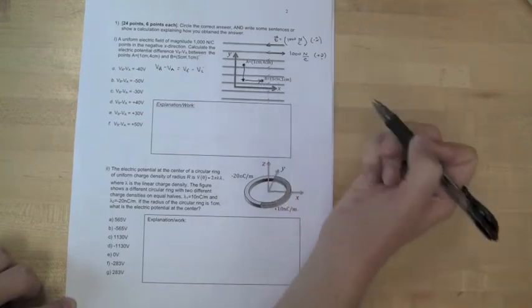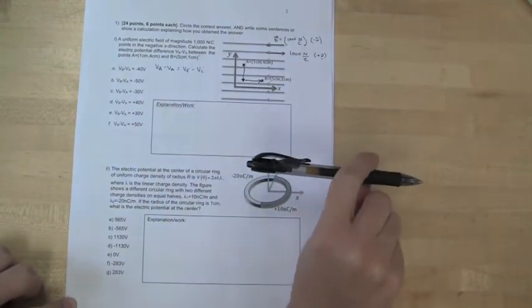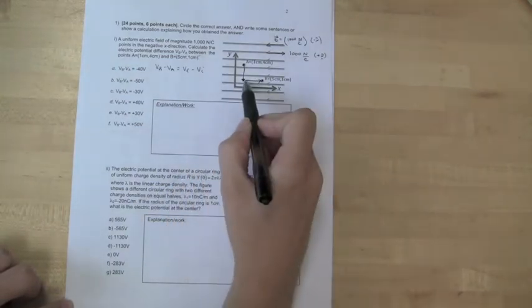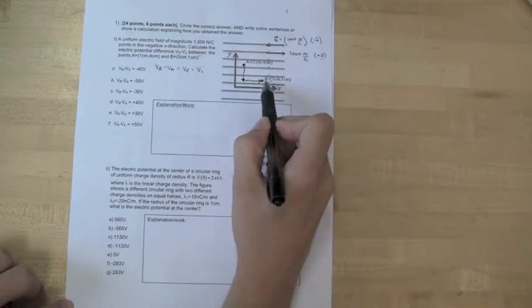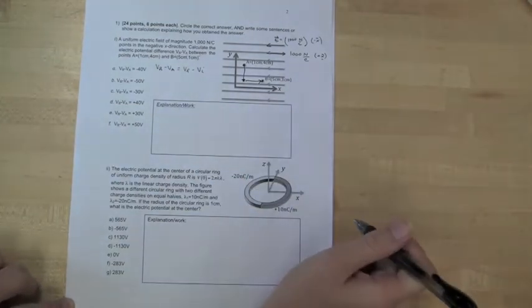Then now we need to move from here to here. And so we're going to apply our force still in the positive x direction to cancel the force due to the electric field, but now our displacement vector from here to here is a positive 4 centimeters.